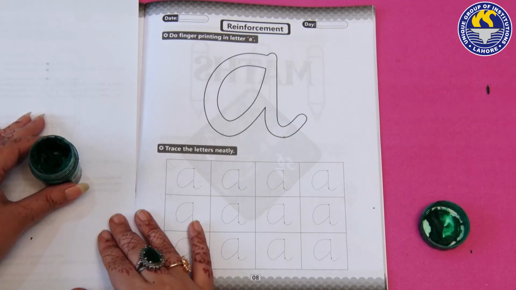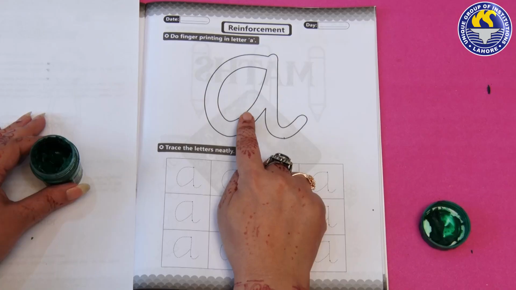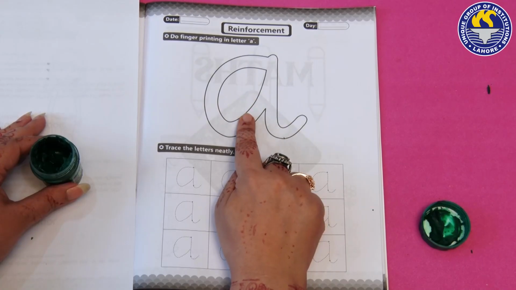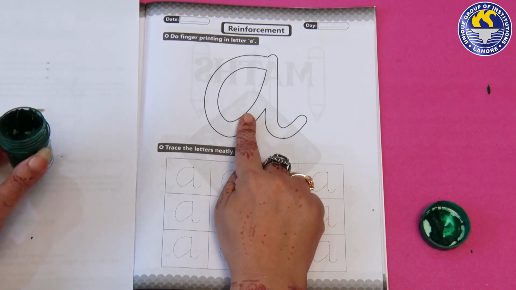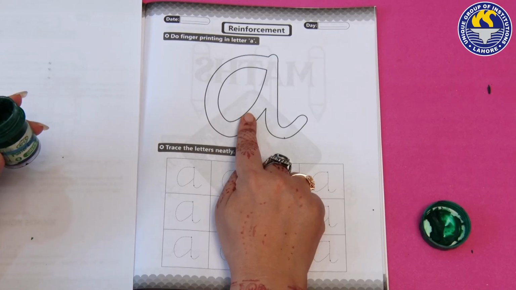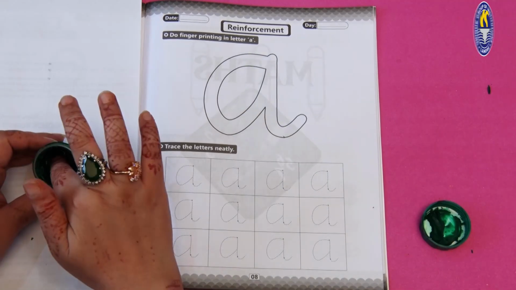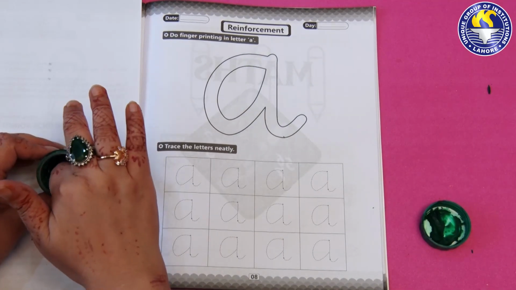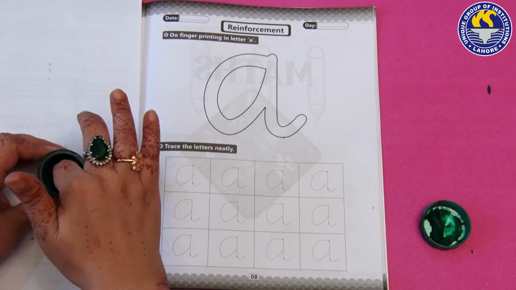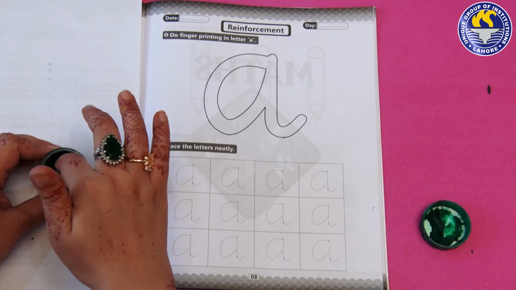Okay, my lovely learners, we have to do fingerprinting in this letter A. I am using this poster pen to do this activity. I am using green color. You can use any color you like. I like green color.